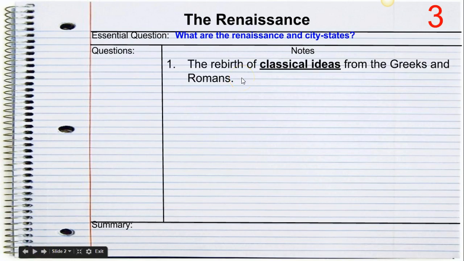First note we're going to take for the day is the rebirth of classical ideas from the Greeks and Romans. That's what the Renaissance is. And we're going to get into some pictures of that here in just a second. And again, if you need to take time to write, go ahead and pause the video.